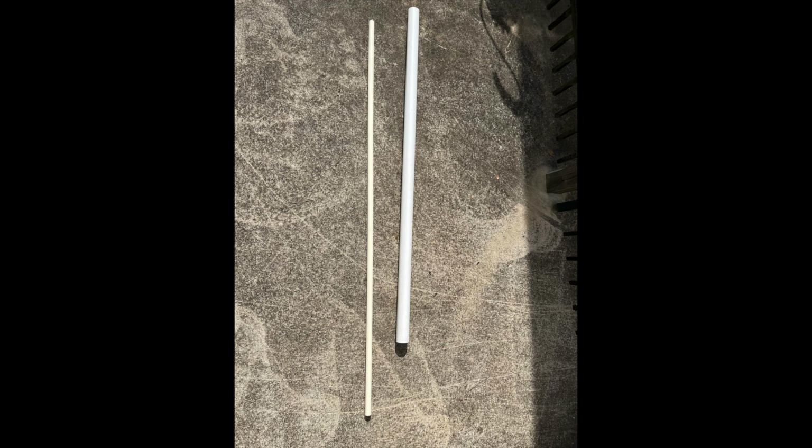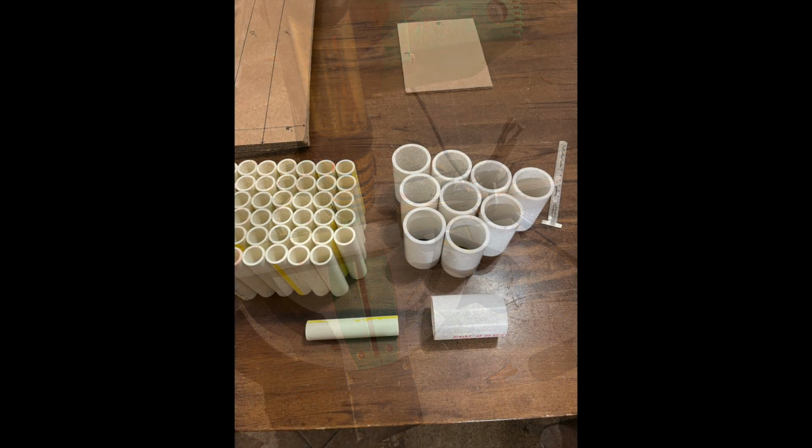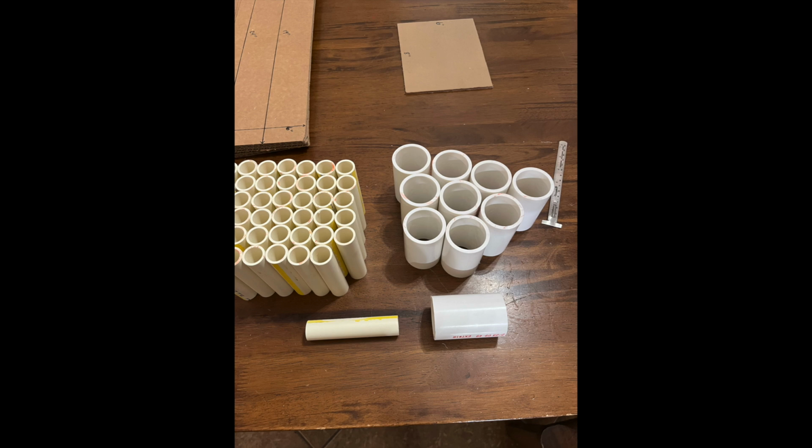So to start off building the wind tunnel, you'll need 3 5-foot pieces of 3/4 inch PVC pipe and 1 3-foot piece of 1.5-inch PVC pipe. With these pipes using some type of saw, you'll need to cut 42 4-inch pieces of 3/4 inch pipe and 9 3-inch pieces of 1.5-inch pipe. After you cut the pipes, you're going to want to clean them up well and you can set them aside.